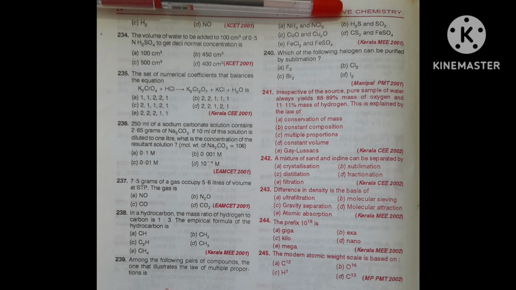The molecular weight of sodium carbonate is given as 106. The options are 0.1 M, 0.001 M, 0.01 M, and 10 to the power minus 4 M.